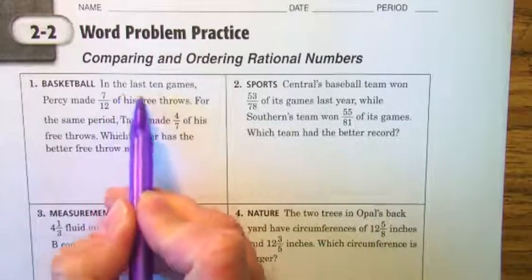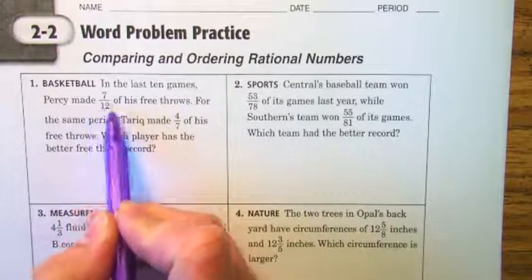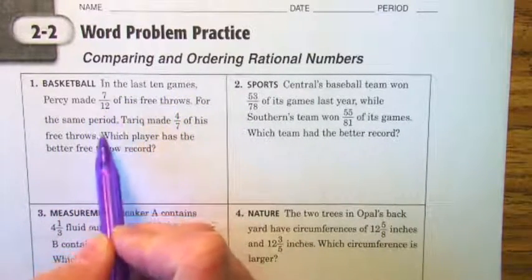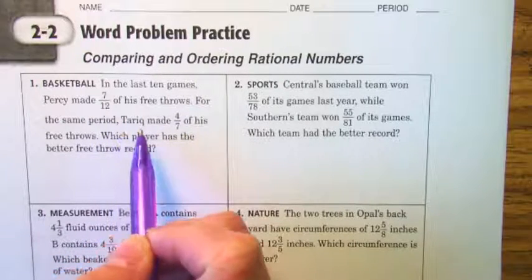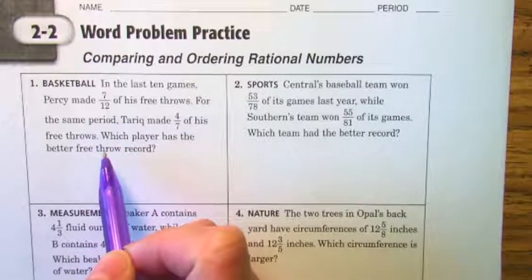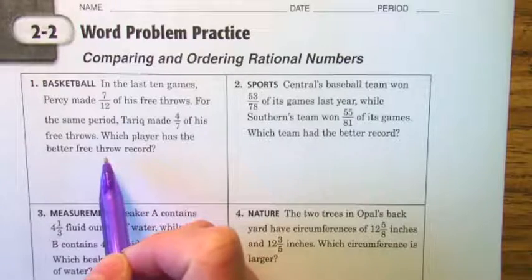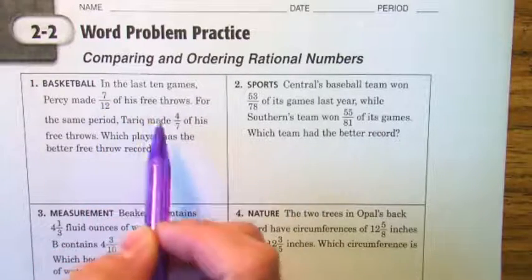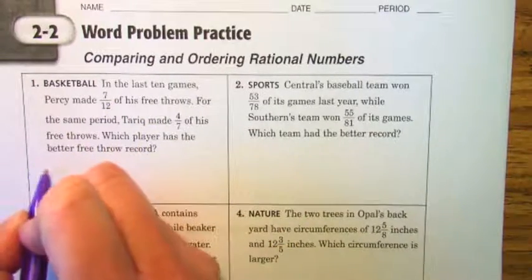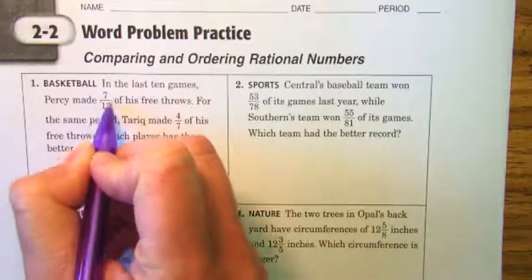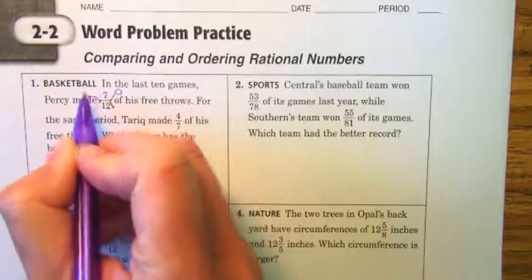It says, in the last 10 games, Percy made 7/12 of his free throws. For the same period, Tariq made 4/7 of his free throws. Which player has the better free throw record? For both of these fractions, we're going to need to turn them into decimals. So let's remember, we can use the cowboy method.